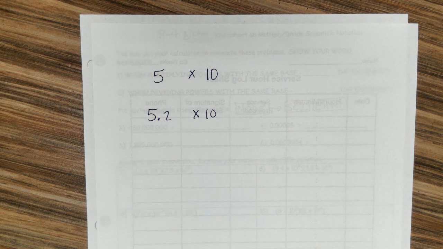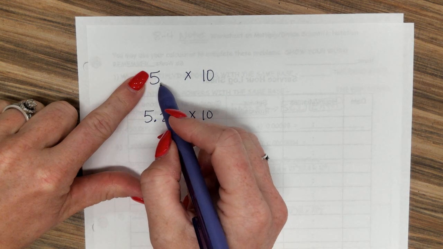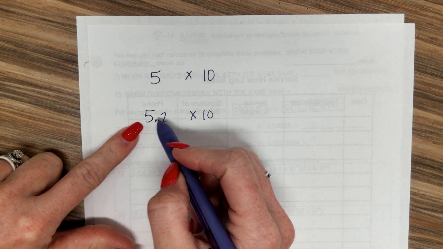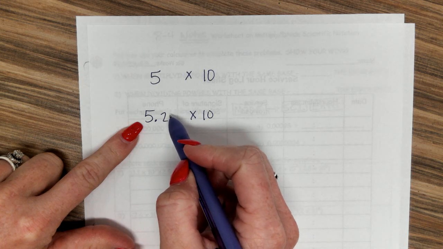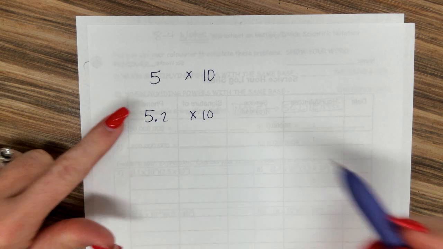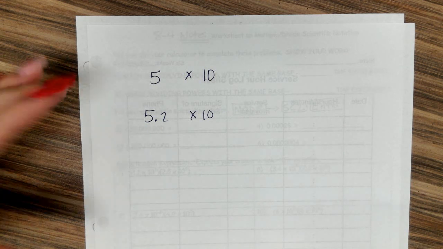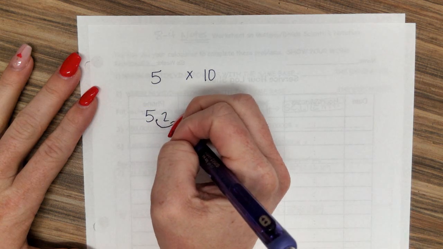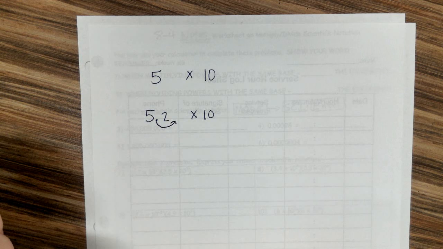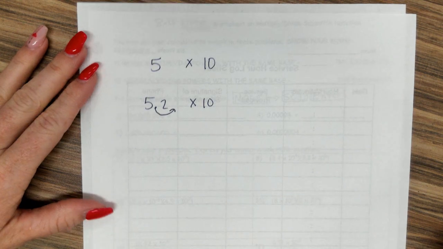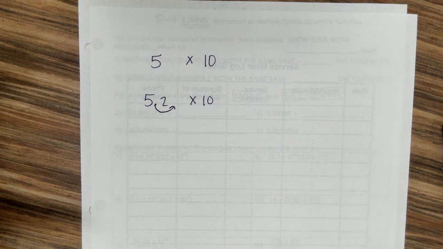Now, why would you not say add a 0? Because that doesn't work for every problem. On this one, it would work because the decimal happens to be here. But on this one, adding a 0 just makes it the same value. Okay, so when you multiply by a power of 10, you simply move the decimal one place to the right. Does this make sense?